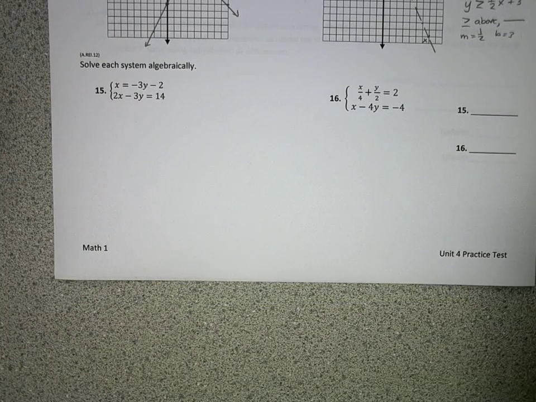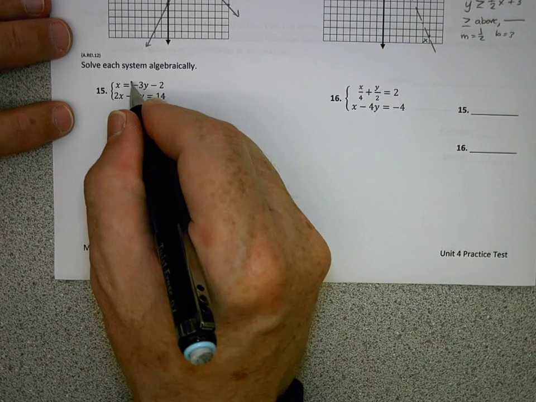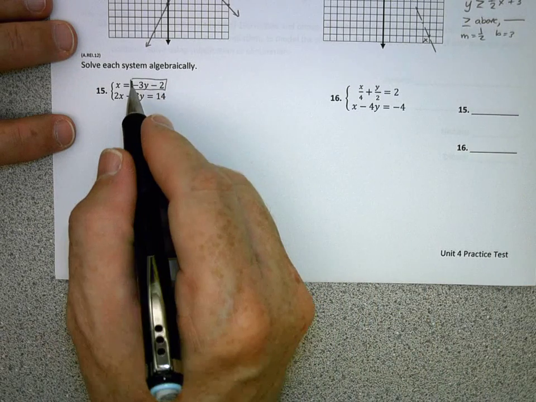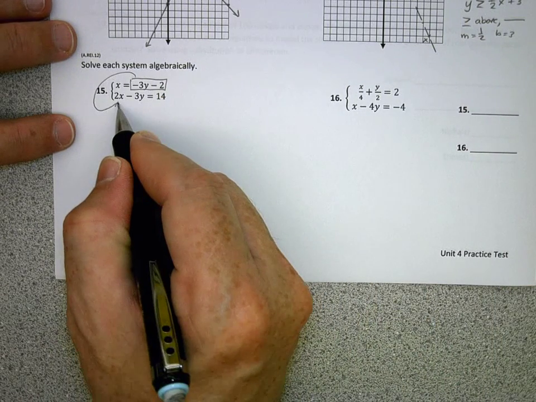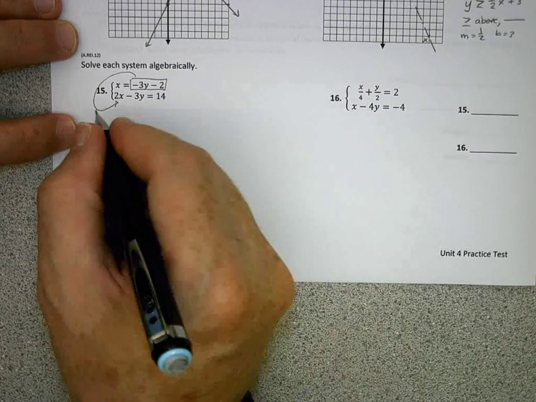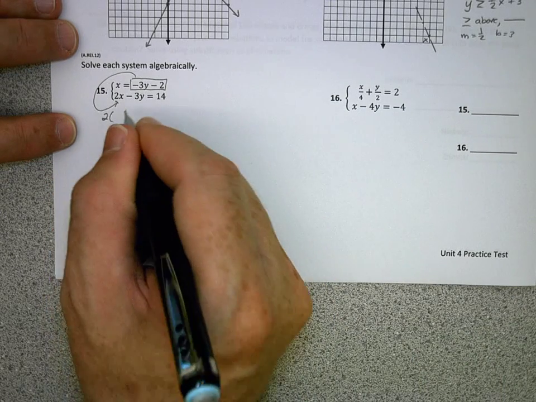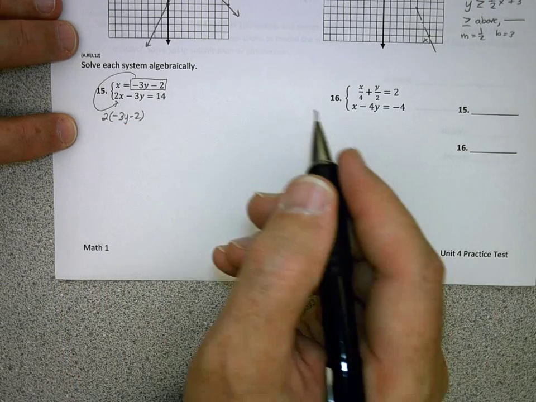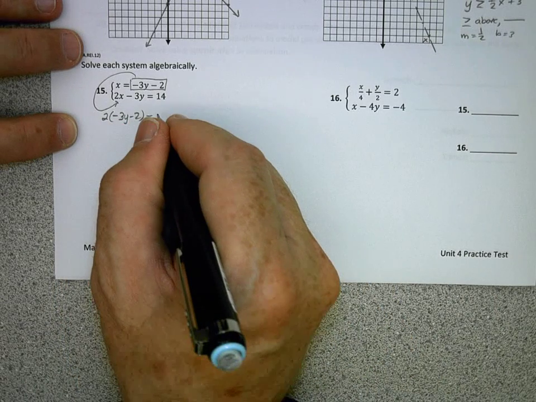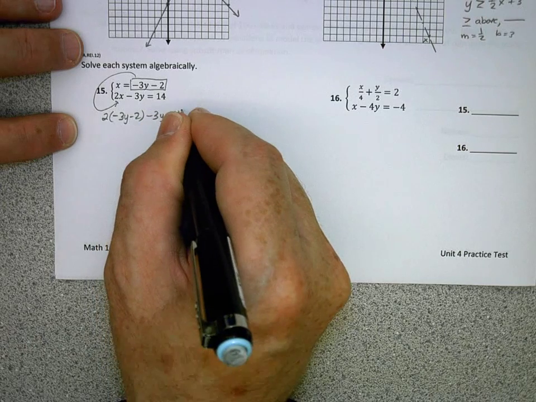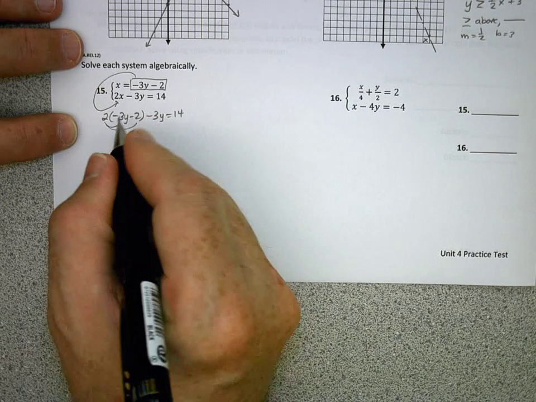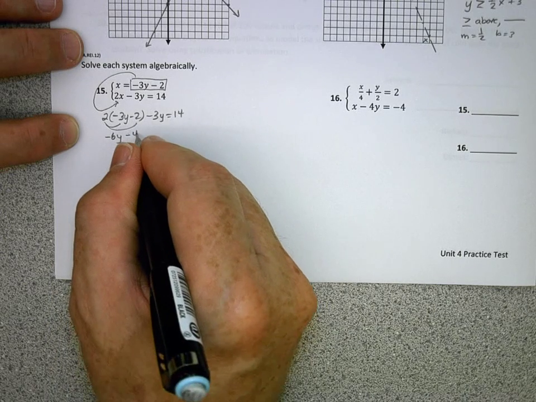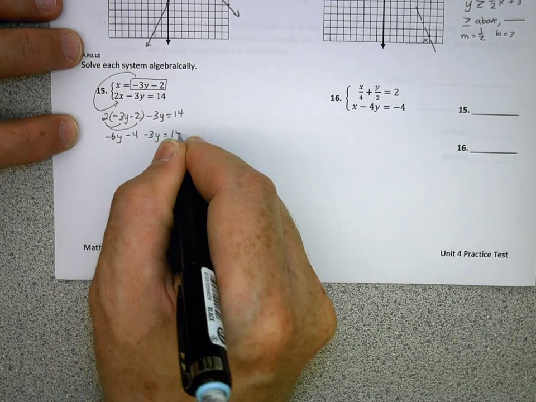In the first equation, you can see they've already solved one for x. So when they do that, we think, let's do substitution. Just take that and plug it in for x. So I'm going to write this equation. I'm going to have 2 times, and instead of x, I'm going to put in minus 3y minus 2. And then minus 3y equals 14. So first we're going to distribute. 2 times minus 3 is minus 6y. Minus 4 minus 3y equals 14.